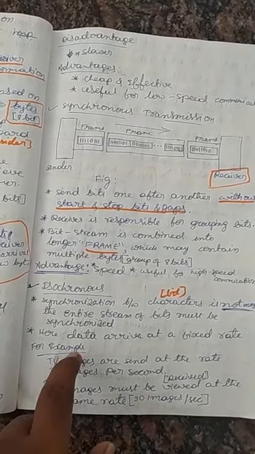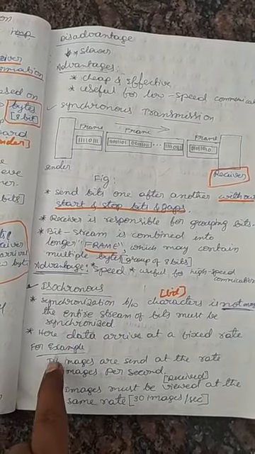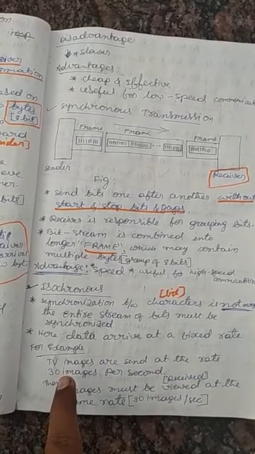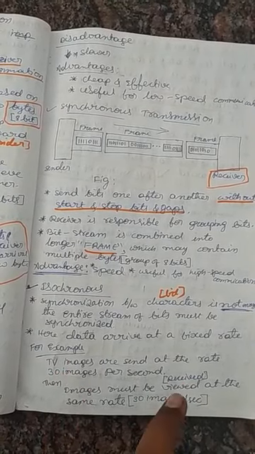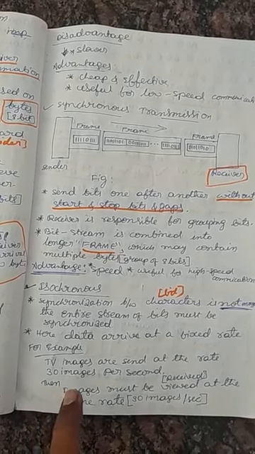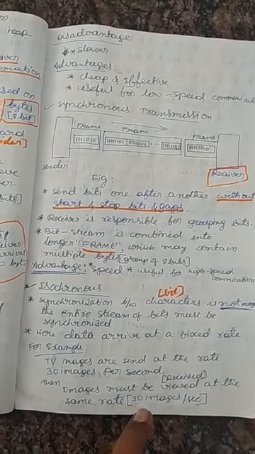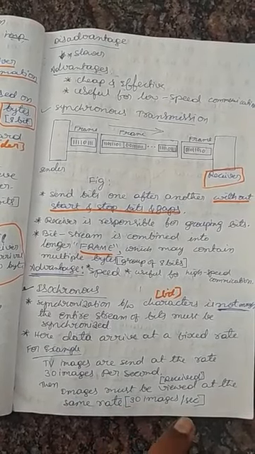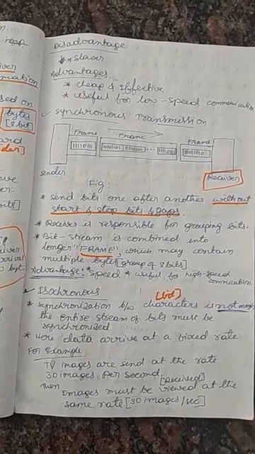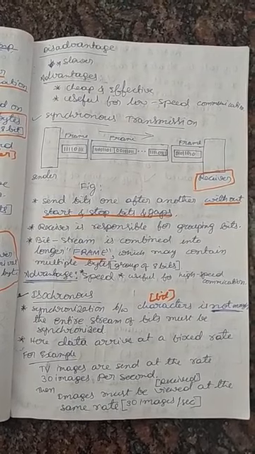This is the sender, this is the receiver. TV images are sent at the rate of 30 images per second, so the receiver must receive or view them at the same rate, that is 30 images per second. This is isochronous. Okay, I explained what is meant by transmission modes.